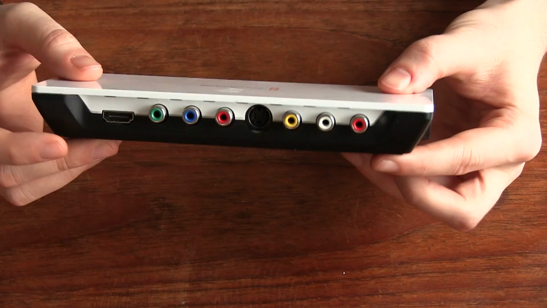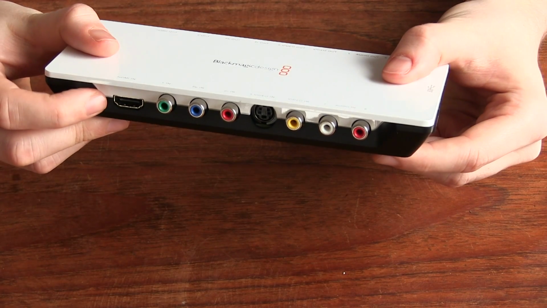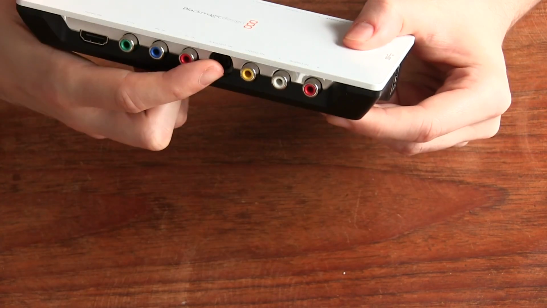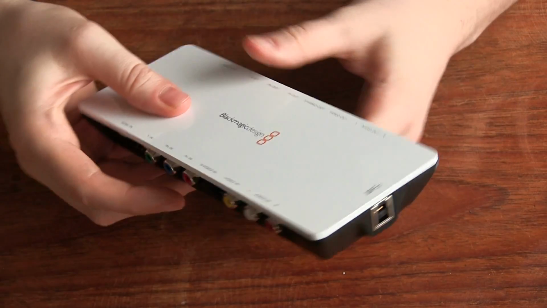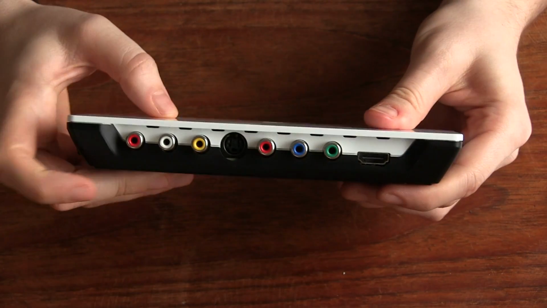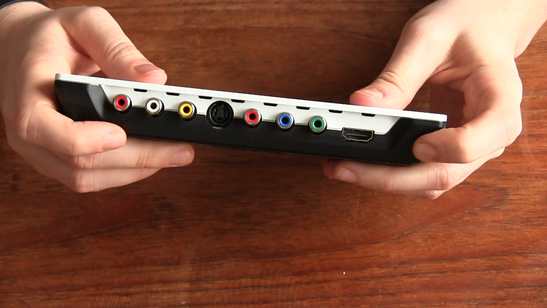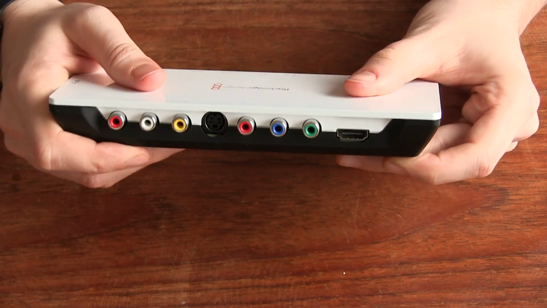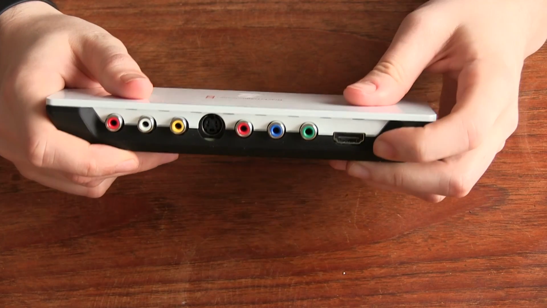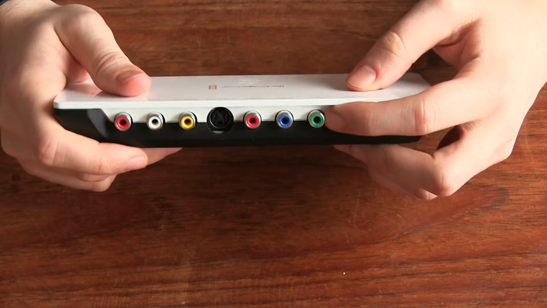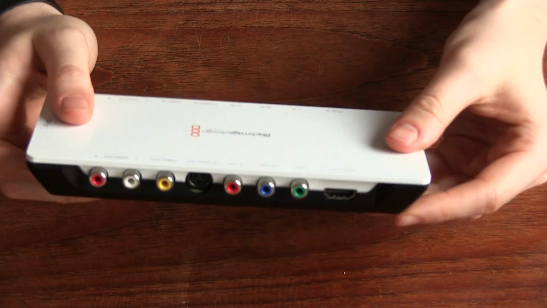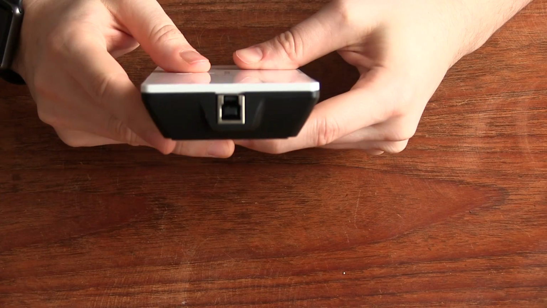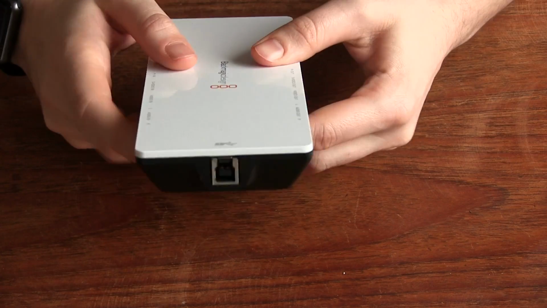And here's the device itself on the table. On this side we have the inputs. We have HDMI in, we have component in, S-video in, and we have composite in as well. And then flipping around to the other side of the device, we have almost the same things, but in the reverse order, and it's output this time. So HDMI output, we have the component output, S-video output, and finally the composite output. That just leaves the USB to plug it into your computer.